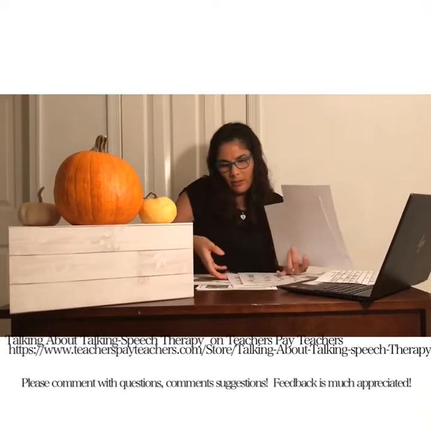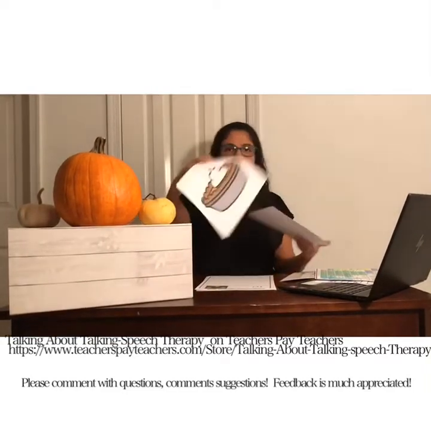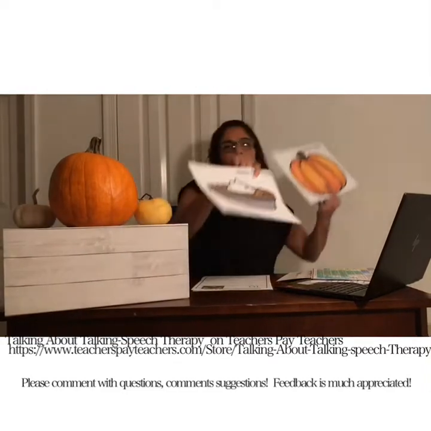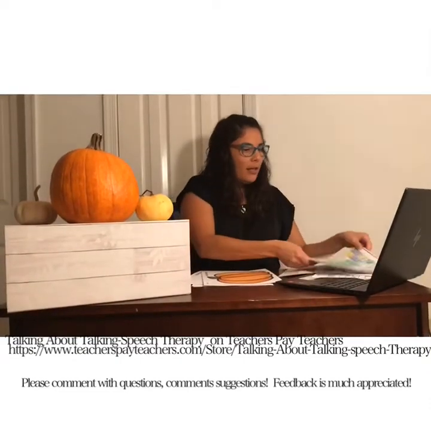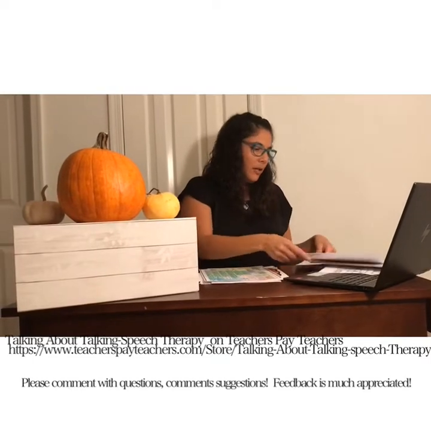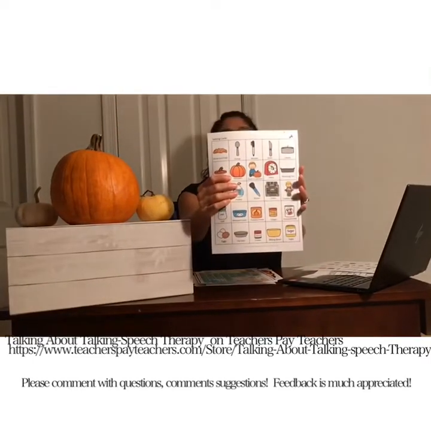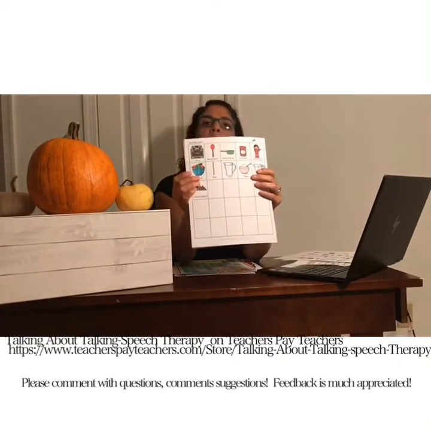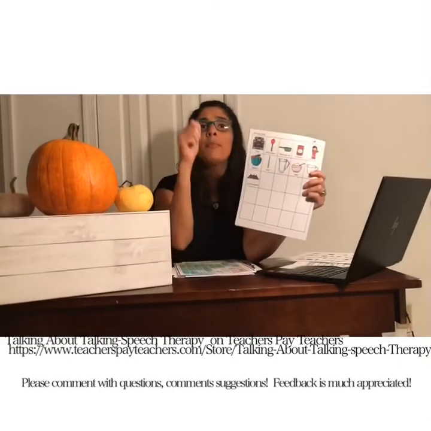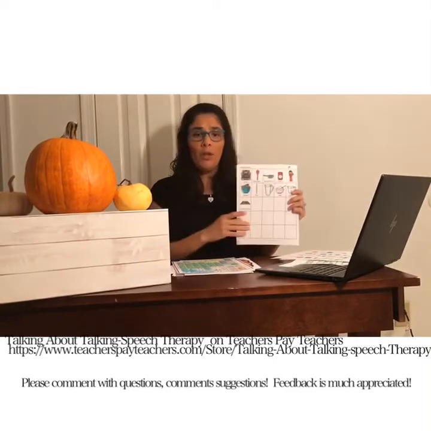Another activity that you could do that I have, I like this one, I have different sorting mats. There's a pumpkin pie. There's the pumpkin if you're doing carving a pumpkin. And then you have the different cards that are your fringe vocabulary. And it's going to be really similar to what we just did before, but the students are going to be able to manipulate them and put them onto the sorting mat where they belong.